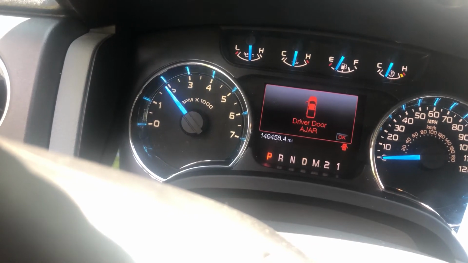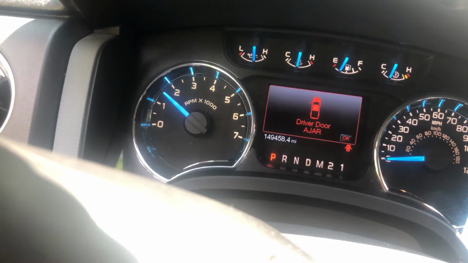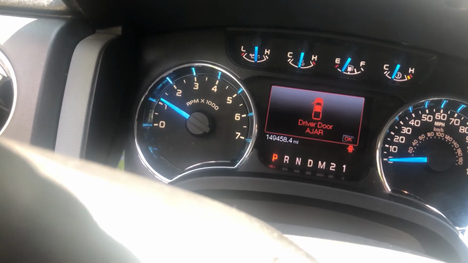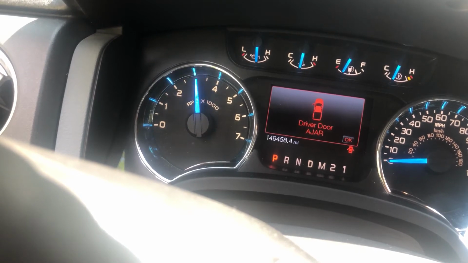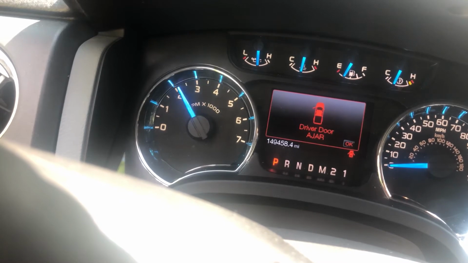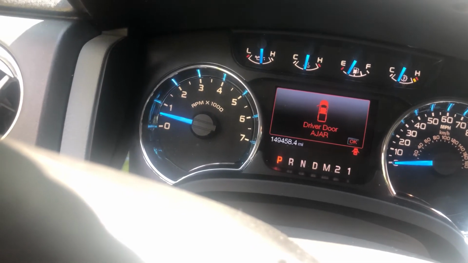Let me kick on the AC. Hear it? So we got to fix that too. We're going to replace the compressor next.